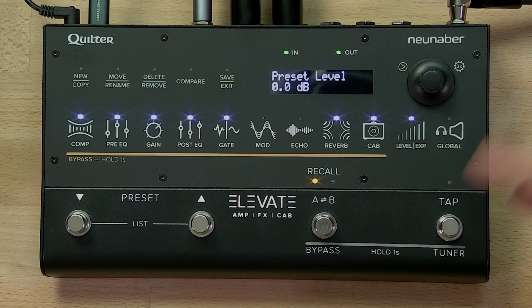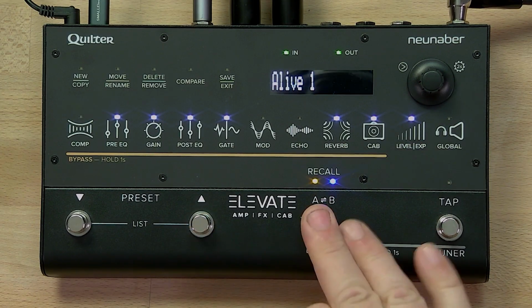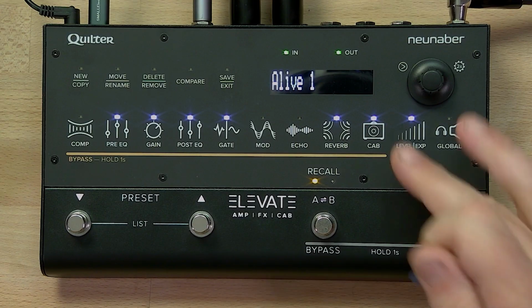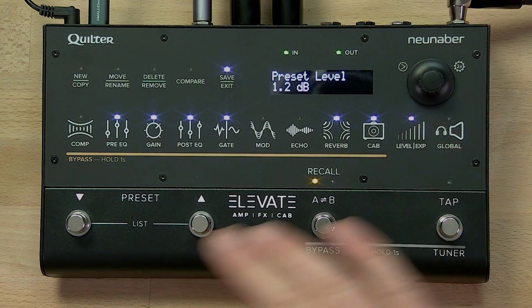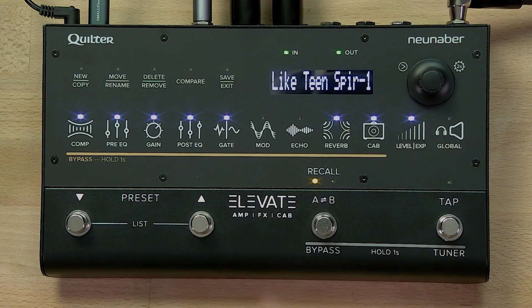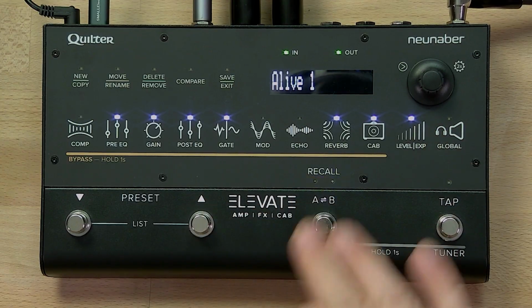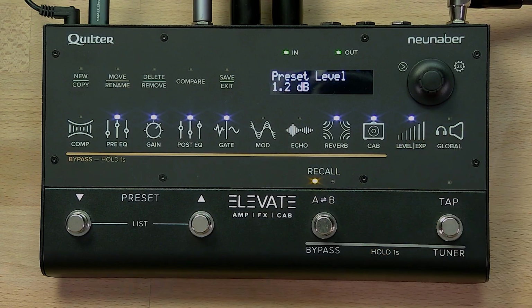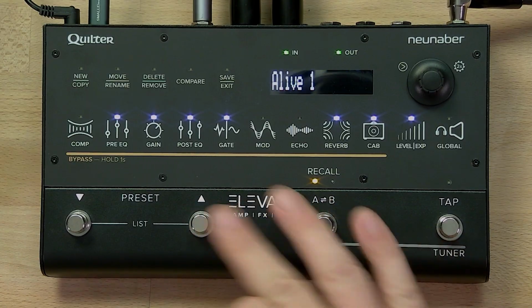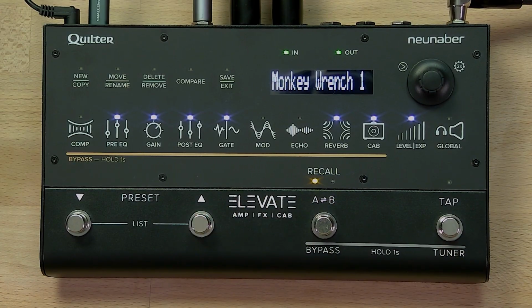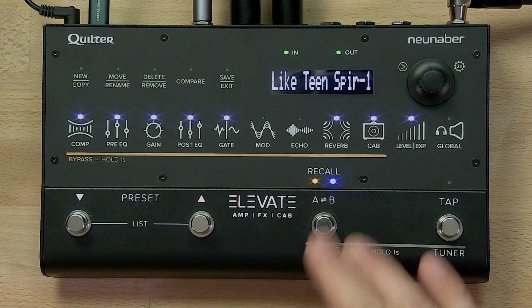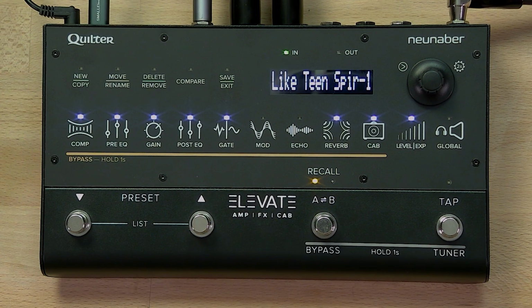Like Teen Spirit, the level's set at 0 dB. And I come over to a live, and I'm going to set it for 1.2. If I go back to Teen Spirit, it's still 0. And alive is 1.2, right where I set it. So what this is doing is it's letting me roll through all of my presets and adjust each one of them.